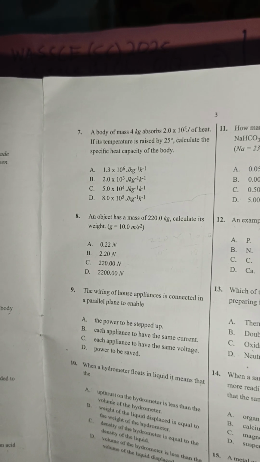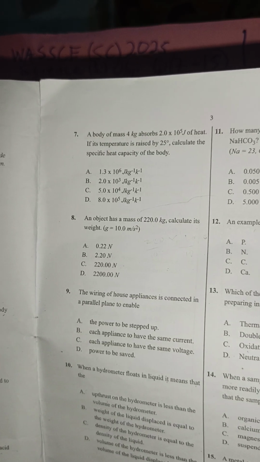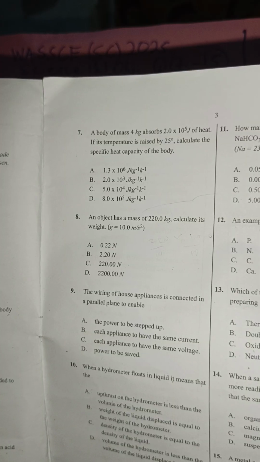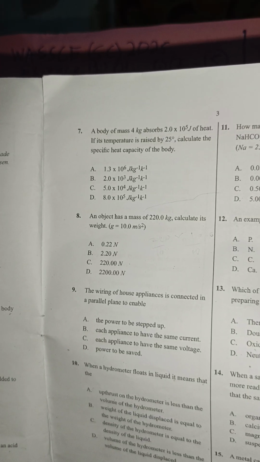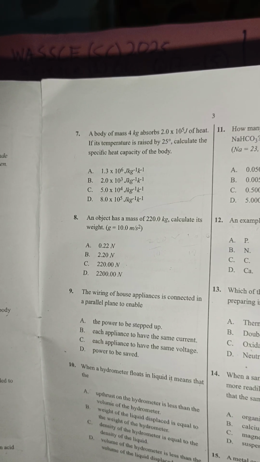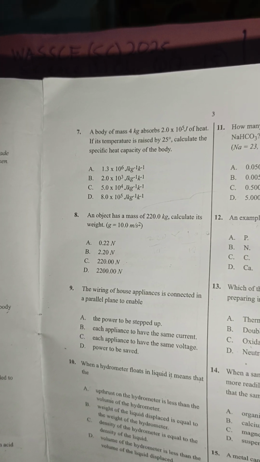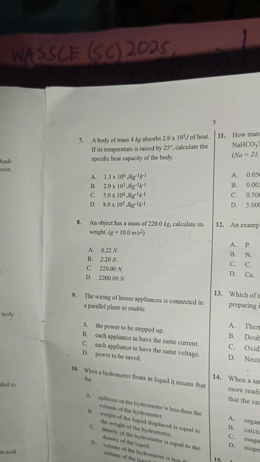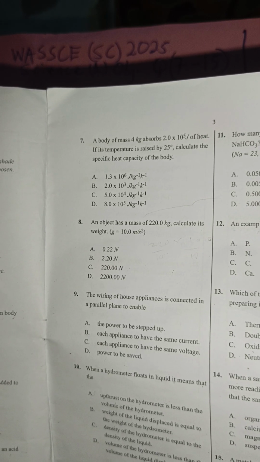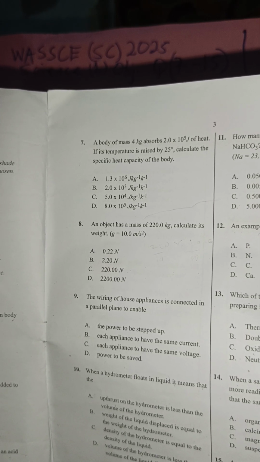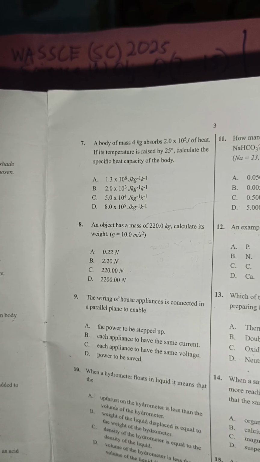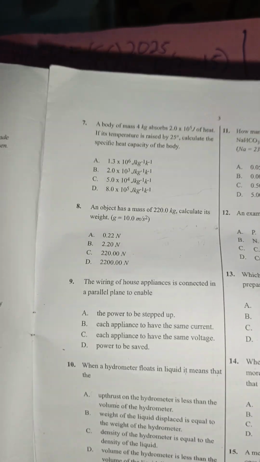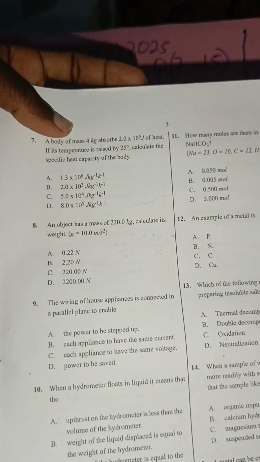Option B reads 2.0 times 10 to the power of 3 joule per kilogram per Kelvin. C, 5.0 times 10 to the power of 4 joules per kilogram per Kelvin. Option D, 8.0 times 10 to the power of 5 joule per kilogram per Kelvin. So here it's a calculation question, and we have to calculate in order to get the answer.